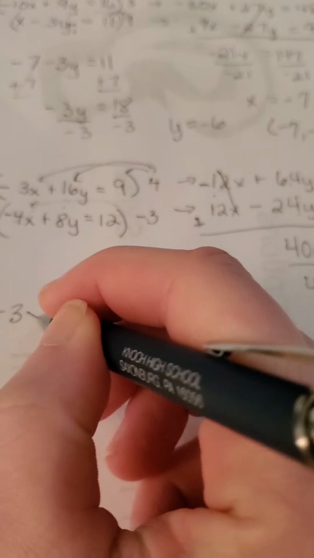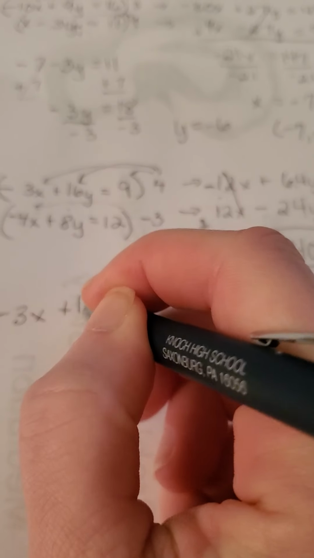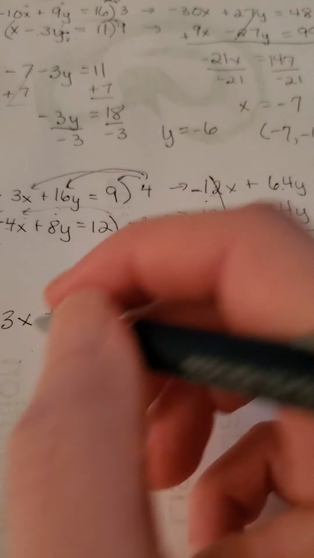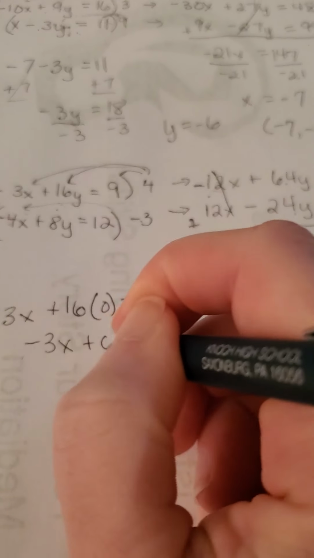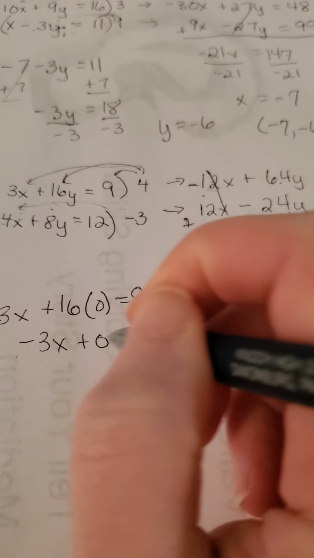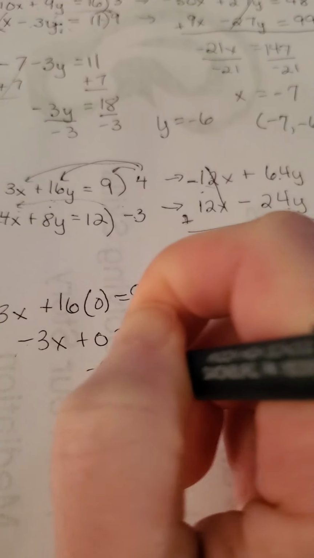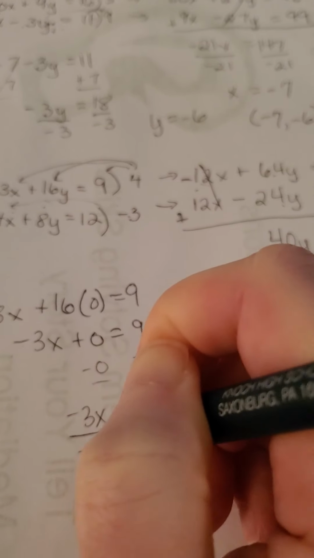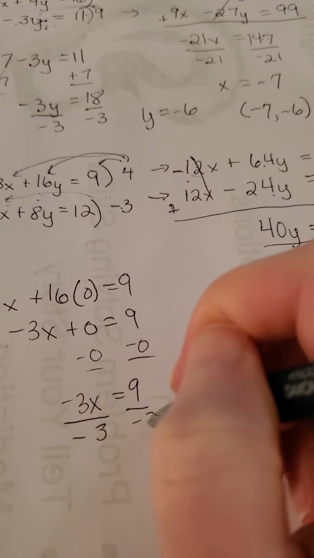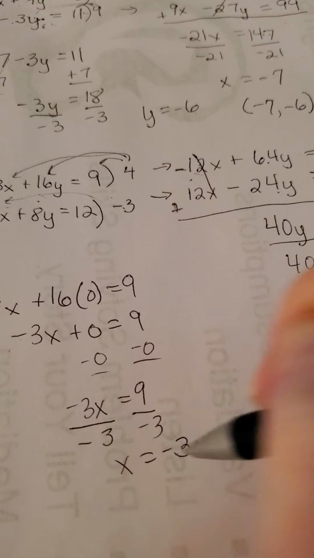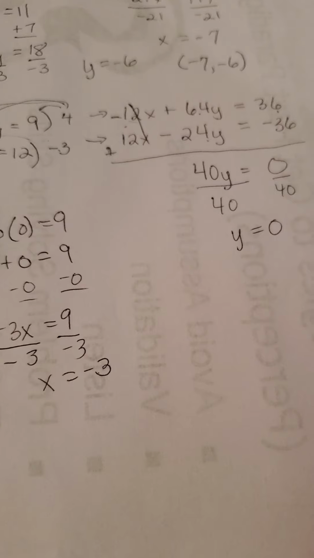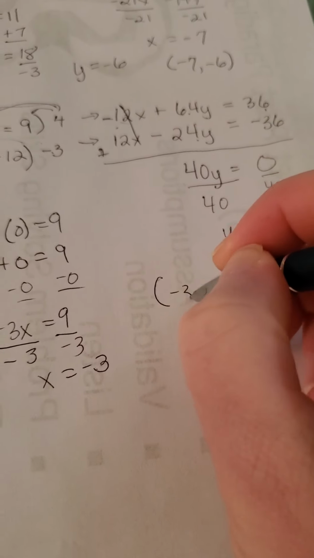So I'm going to take the top one and say -3x plus 16 times 0 equals 9. -3x plus 0 equals 9 whenever I do 16 times 0. You can do this, subtract 0, you get -3x equals 9. Divide by -3, and I get x equals -3. So my solution this time is -3, 0.